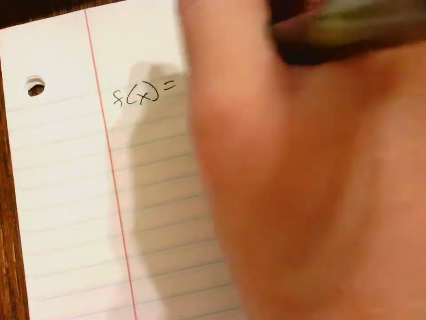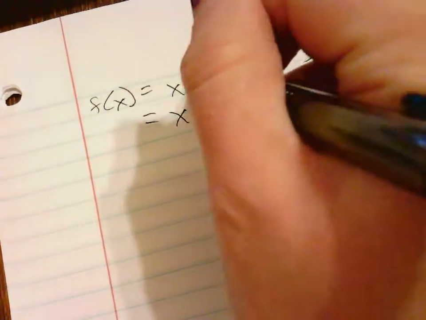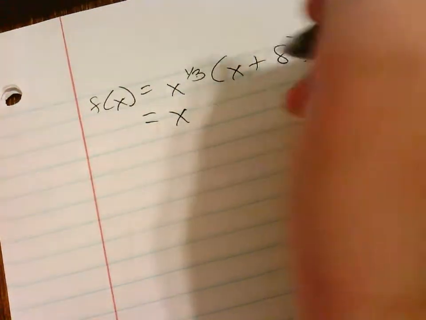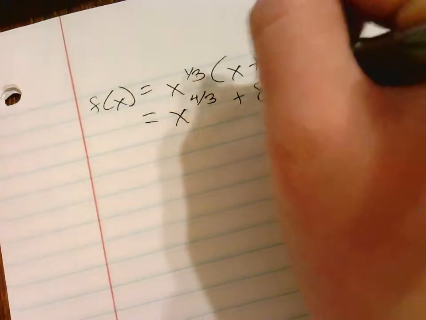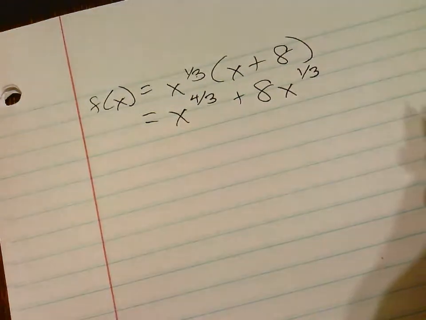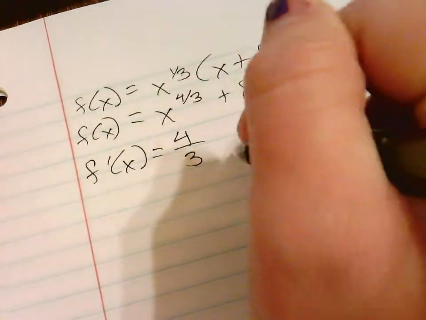So I'm actually going to go for what I was going to do. I'm going to just distribute that. So that's going to be x to the 1/3 plus 3/3, which is going to be x to the 4/3 plus 8x to the 1/3. So f prime is going to be 4/3 x.